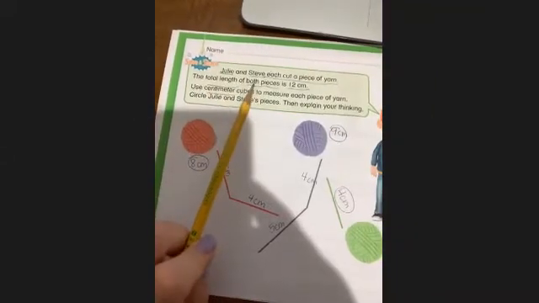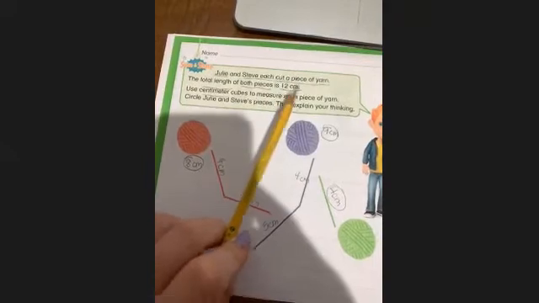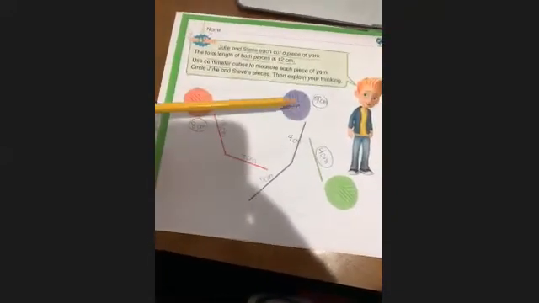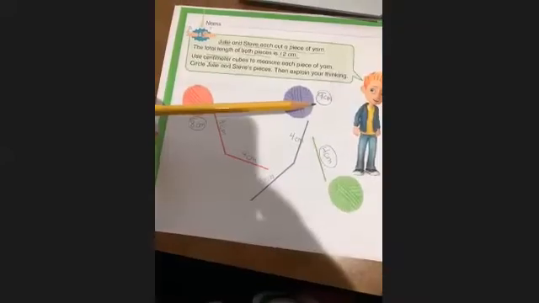So now that we've measured all 3 lengths, we need to find the total length of both pieces is 12 centimeters. So we can start here and say red plus bluish purple, 8 plus 9. That's 17, which is too much.